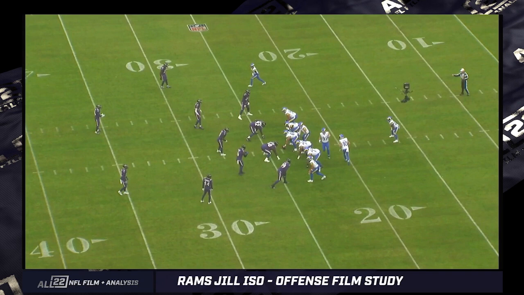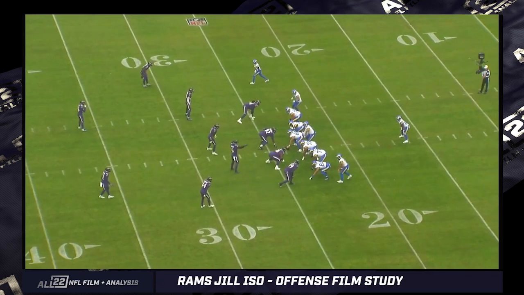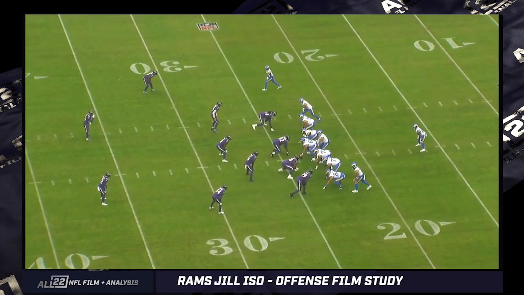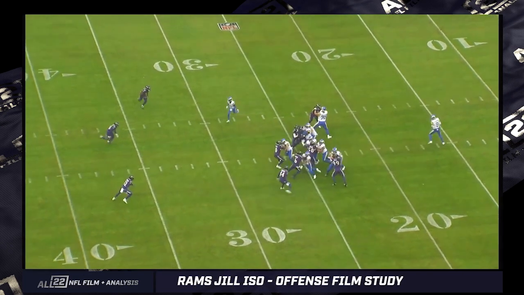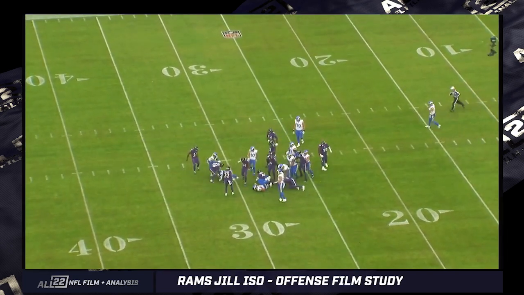This one is going to be the best example to start with because there's no motion. Now, there is a shift pre-snap by the tight end and then by Cooper Kupp. The ball is on the left hash. First possession of the game, I believe, against the Ravens. 11 personnel like always. This is a formation that I would call ace.